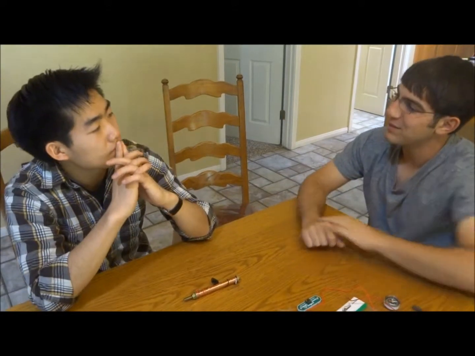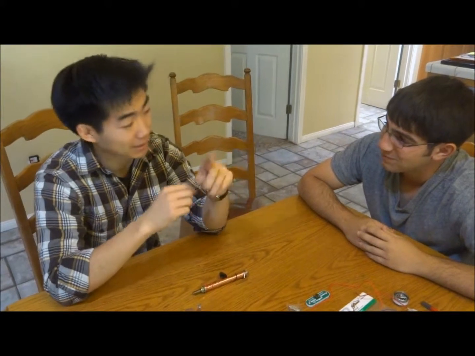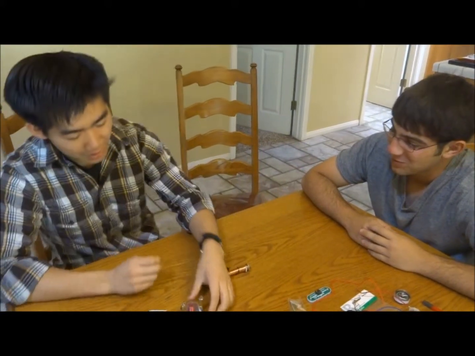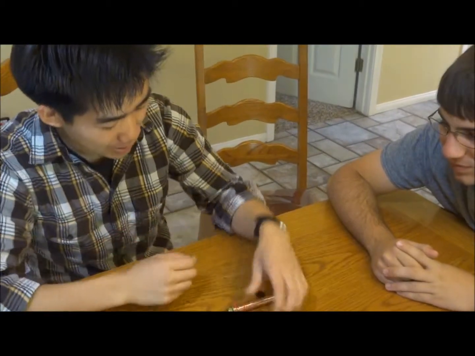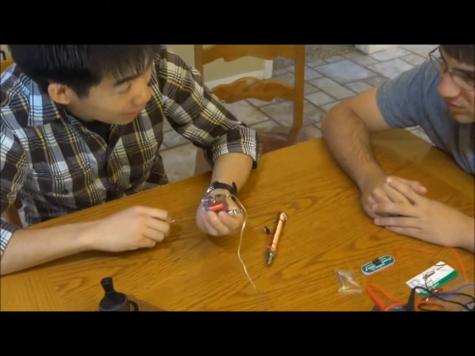So Brandon, tell me about magnetic fields. Not only will I tell you about magnetic fields, I will show you. See, when you put a current through this coil of wire, it creates a magnetic current. Compared to something like this where there's already a core of metal, this one is hollow.